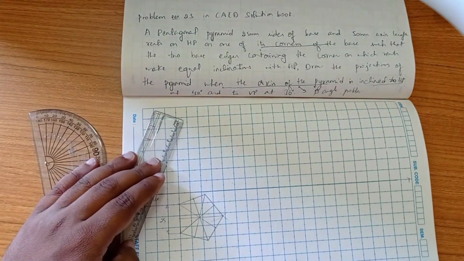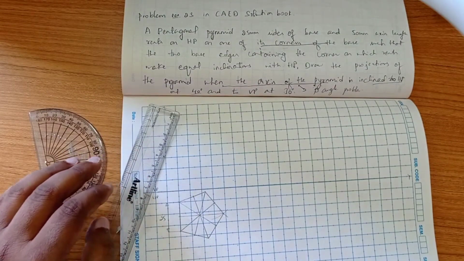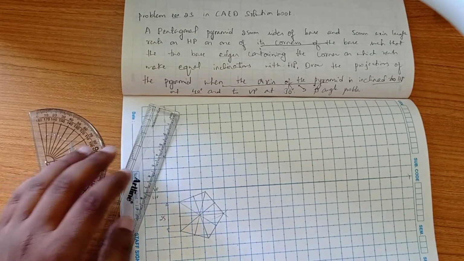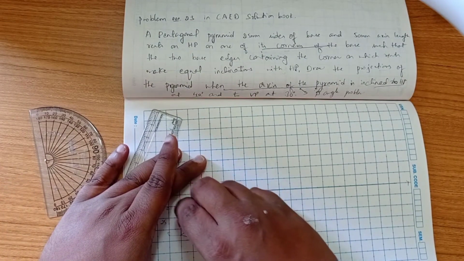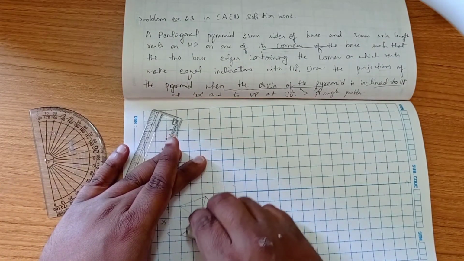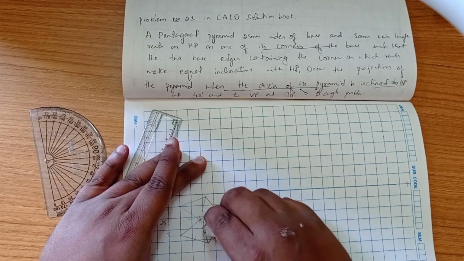So after this, these edges. Okay, you have to keep only the slant edges here.